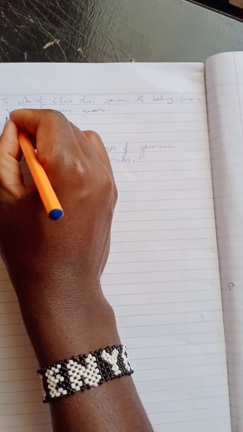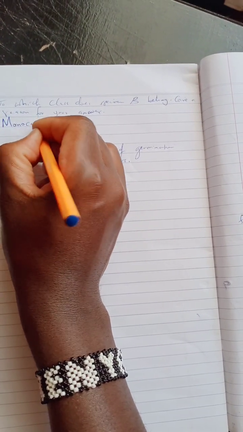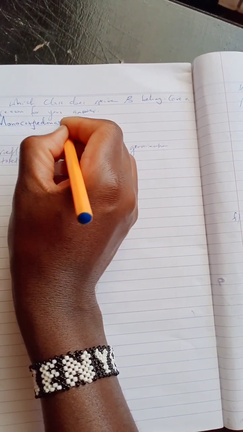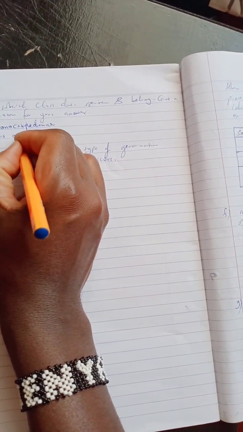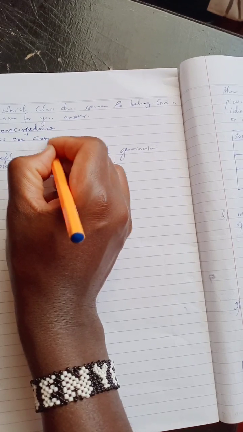And then you can also be told to give the class to which the maize grain belongs. The class is capital M, monocotyledonae. And if you are told to give a reason, the reason is because it has one cotyledon.